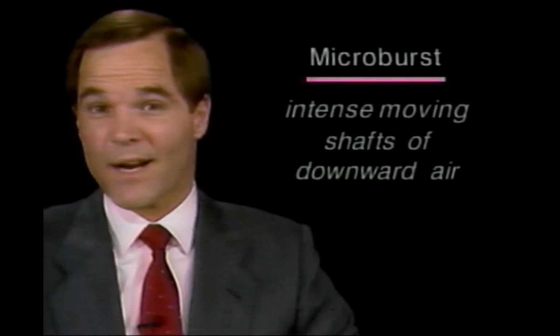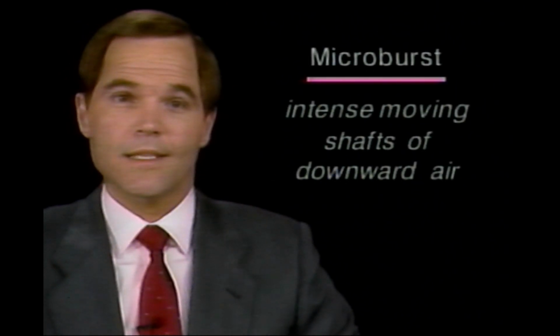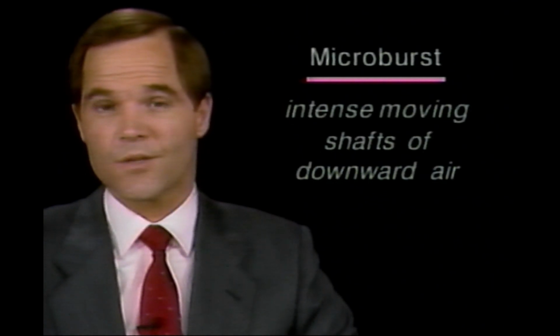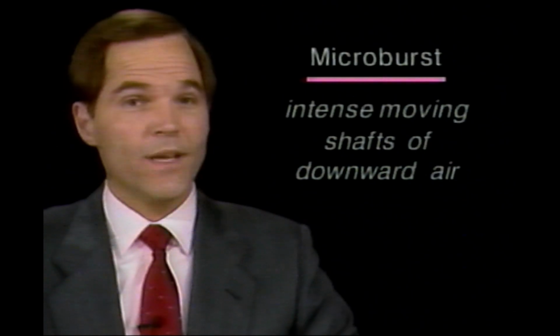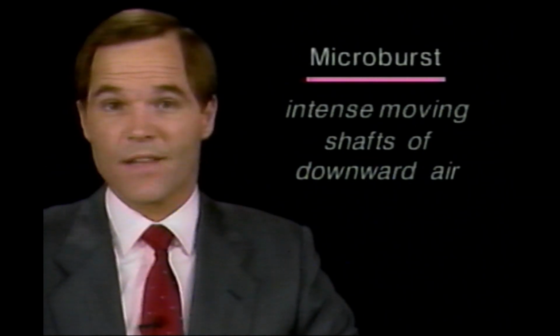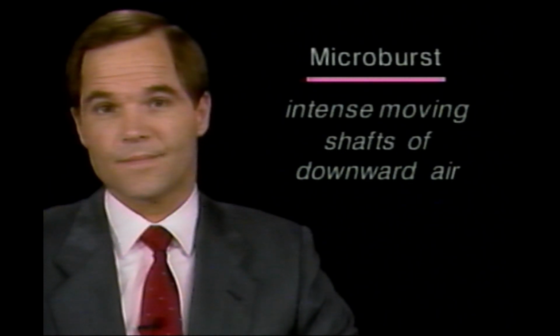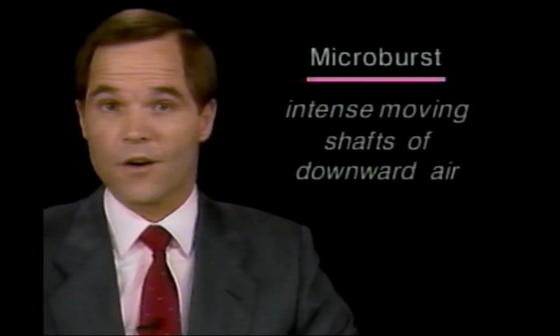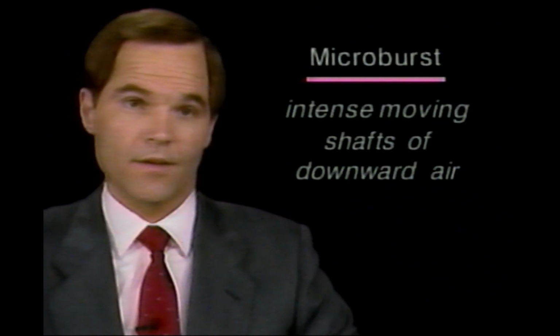Have you ever heard the term microburst? This is a term describing intense downward moving shafts of air below a thunderstorm. They've only been recently understood, but in fact they've been around since the time of Noah. These microbursts can become so strong that they can force large aircraft, even airliners, into the ground.